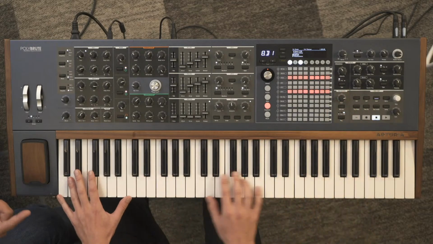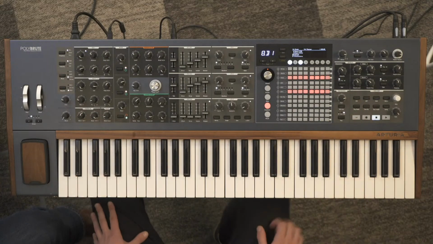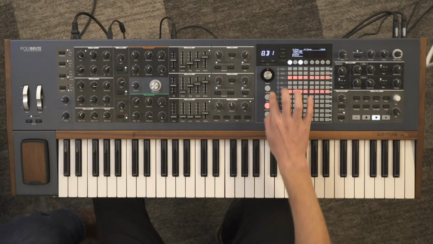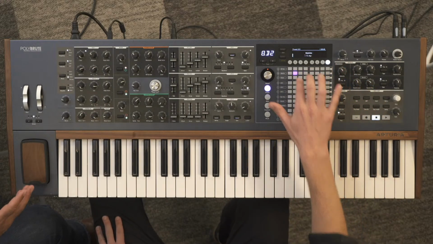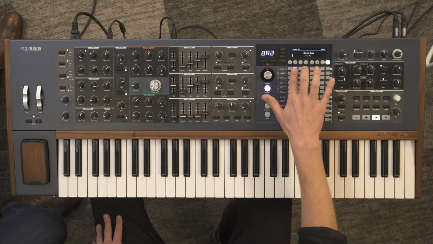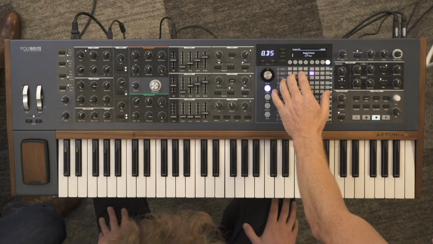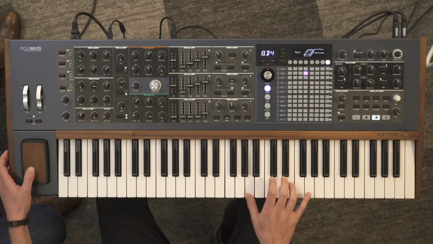Can you automate moves on the Morphe? Because right now you're automating one parameter, right? One control, but could you record something you will do with these three parameters? Because Morphe basically gives you three parameters with one. I think maybe. You can try that.